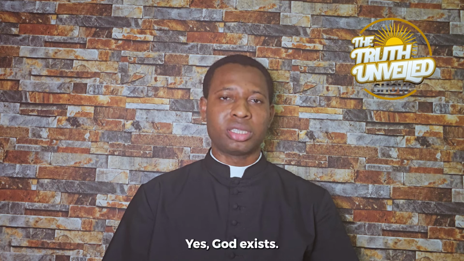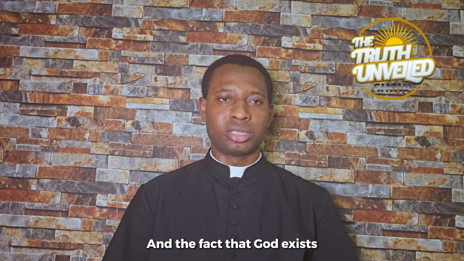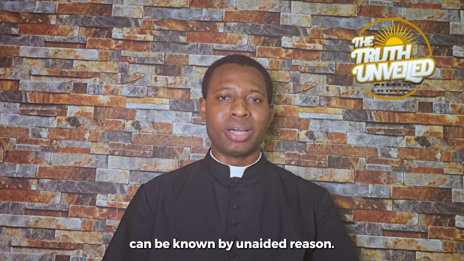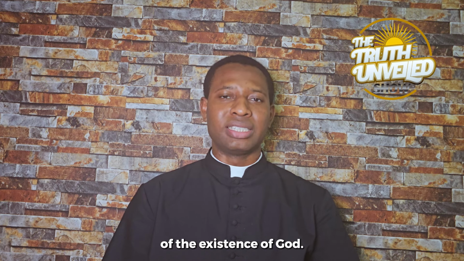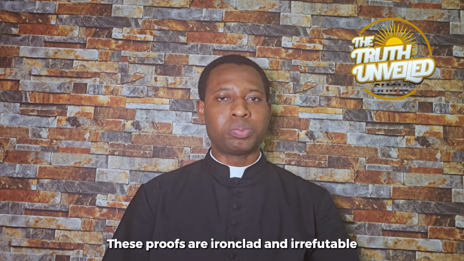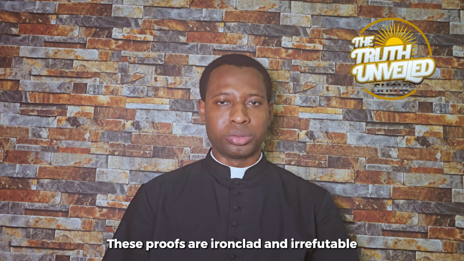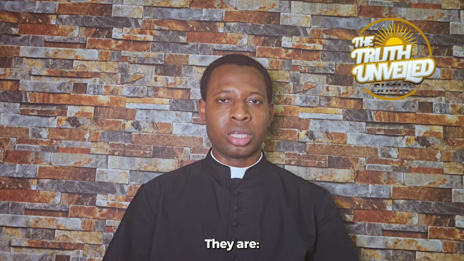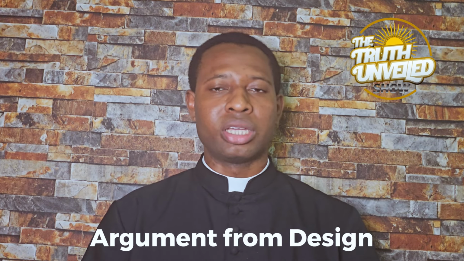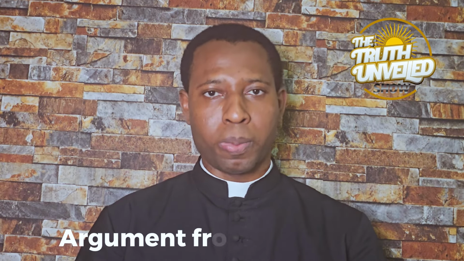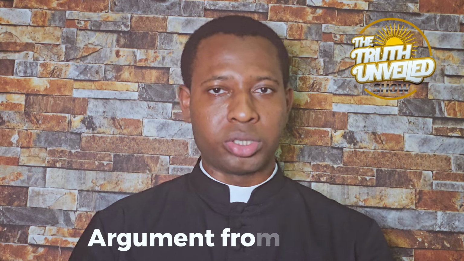Yes, God exists, and the fact that God exists can be known by unaided reason, that is to say, by reason alone. There are four proofs of the existence of God. These proofs are ironclad and irrefutable. They are argument from cause, argument from motion, argument from design, argument from the moral order, and argument from history.